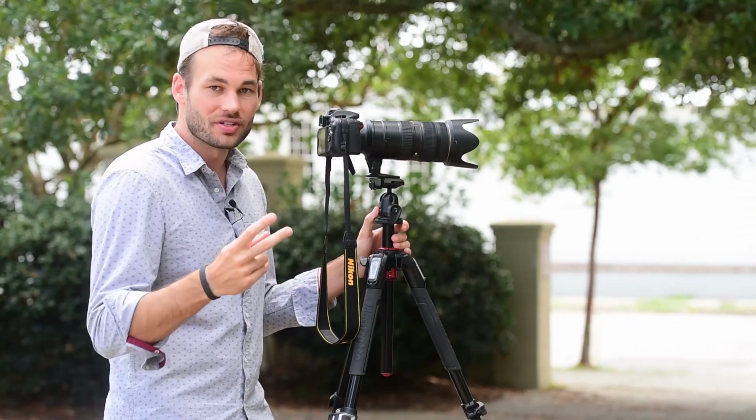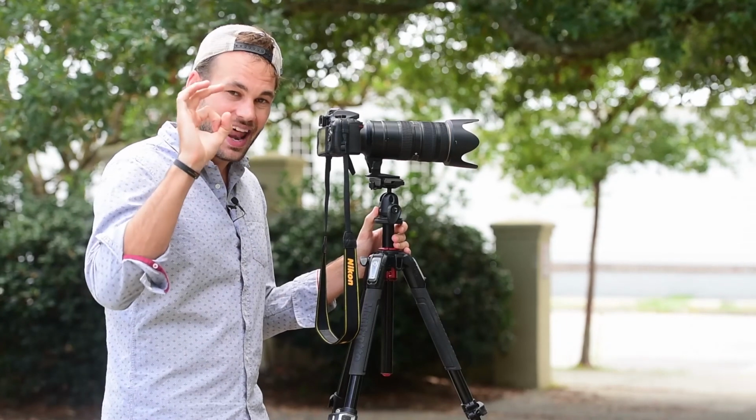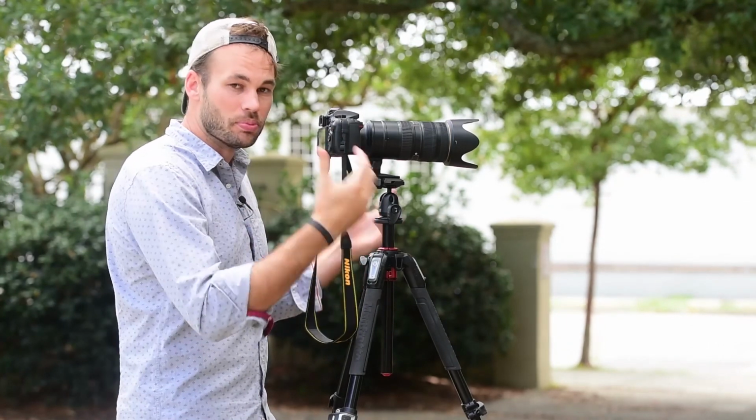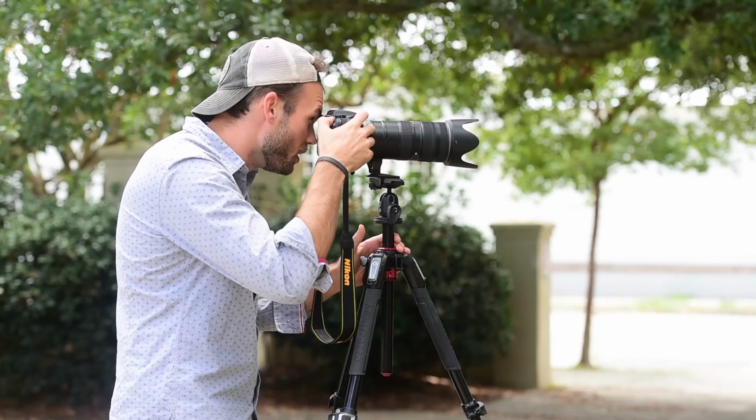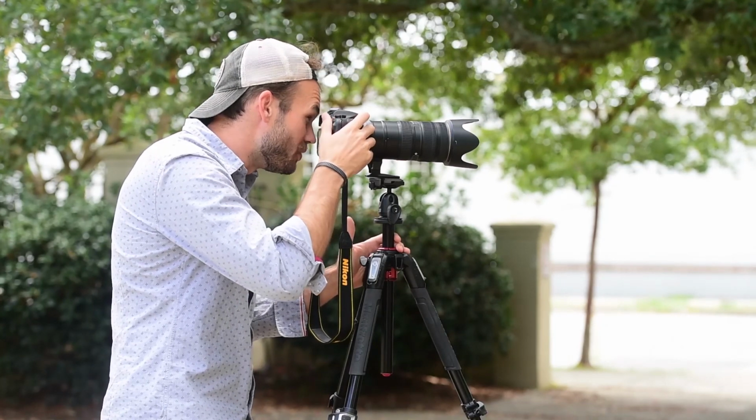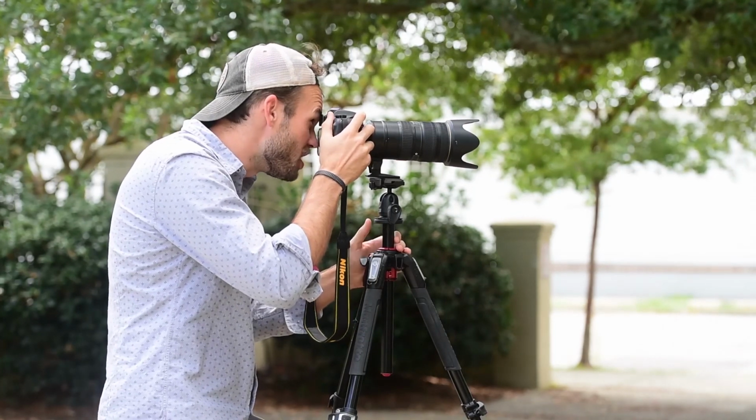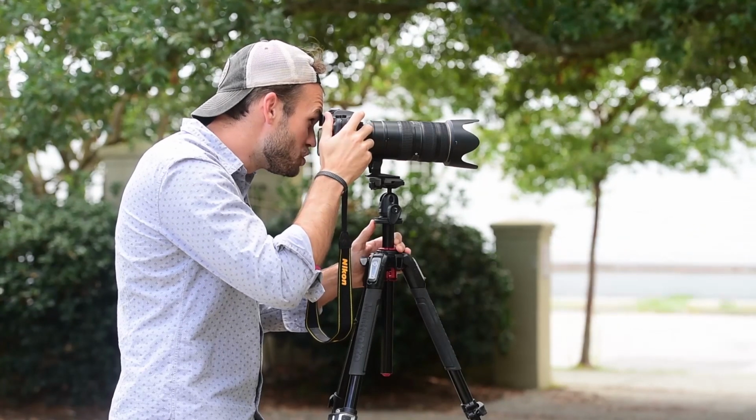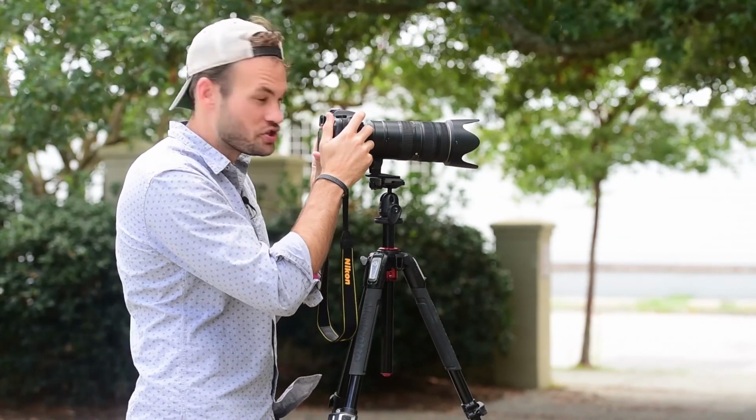So we have 2 more stops that we can go, making that aperture even wider and getting an even blurrier background. So I'm going to go here from f/5.6 down to f/4, and let's take another shot. Much blurrier background, a lot prettier to look at. And then we're gonna stop down all the way to f/2.8. This is where I love to shoot with this lens.